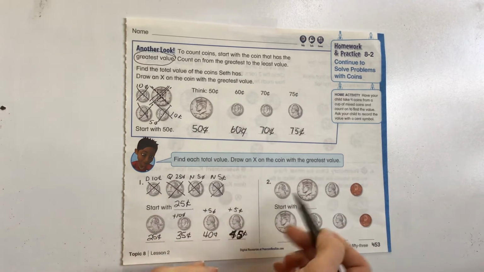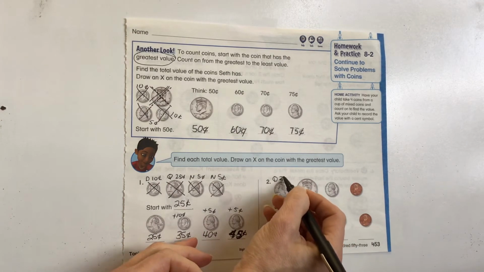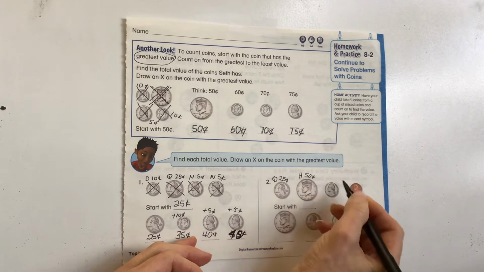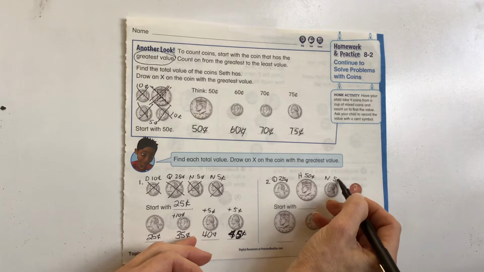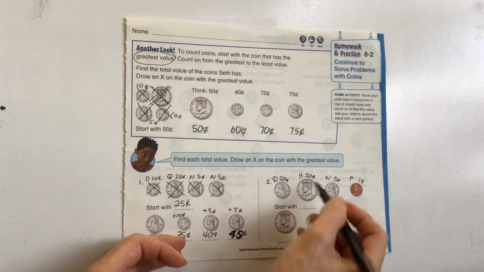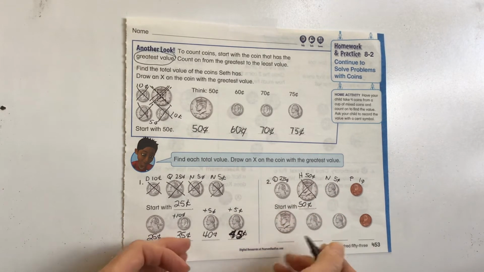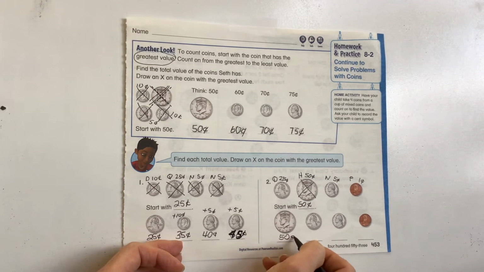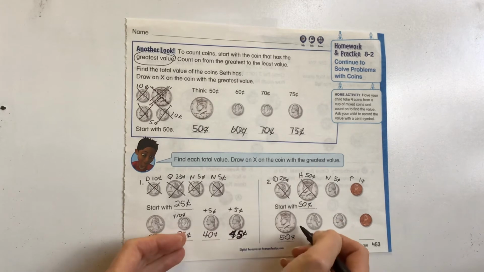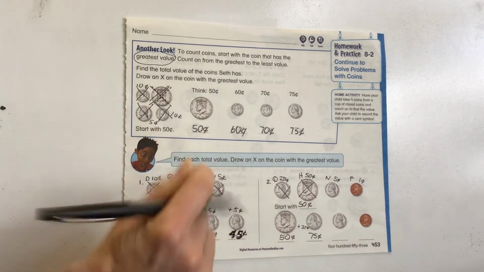Okay, so number 2, we're going to start with the coin with the greatest value. We've got a quarter worth 25 cents, a half dollar worth 50 cents. We have a nickel worth 5 cents and a penny worth 1 cent. So our largest coin up here is going to be our half dollar. So we start here with 50 cents. And our next largest coin is going to be a quarter. So that is going to add 25 cents. That takes us to 75 cents there.